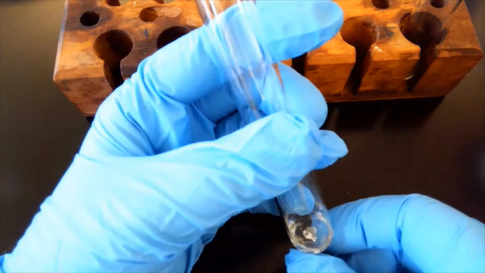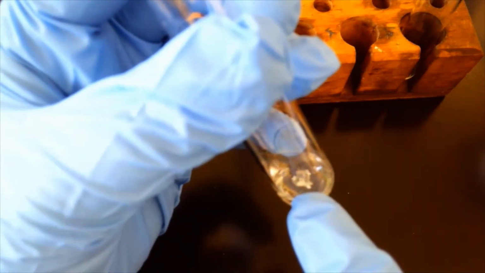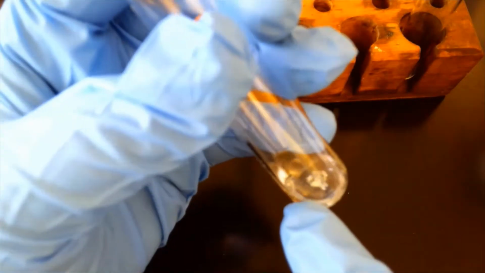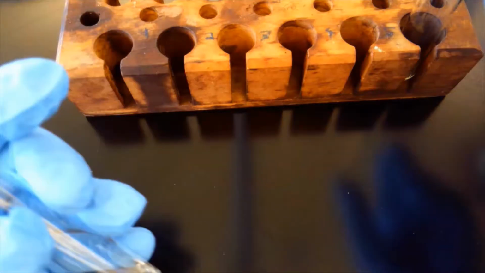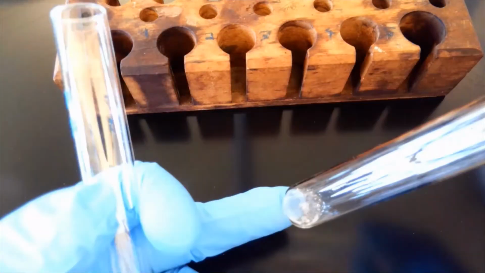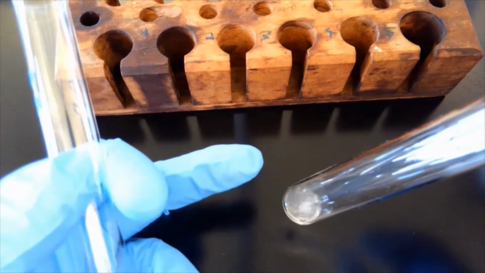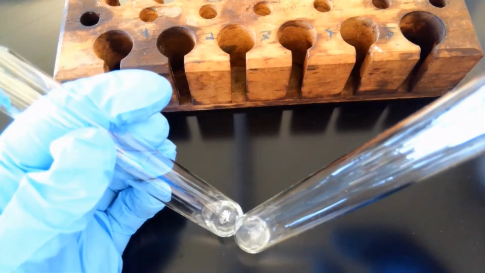It's just really small bubbles right at the top. It's probably a little harder to see, but very minuscule. You can kind of see them coming off. Nowhere near as vigorous as the HCl. Little tiny bubbles.